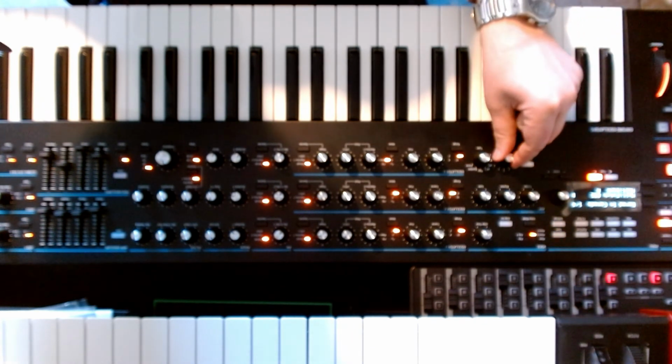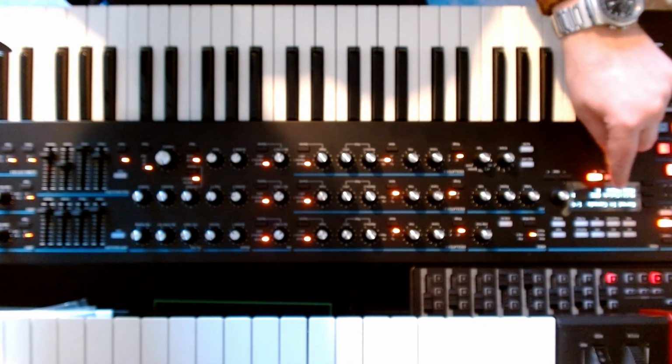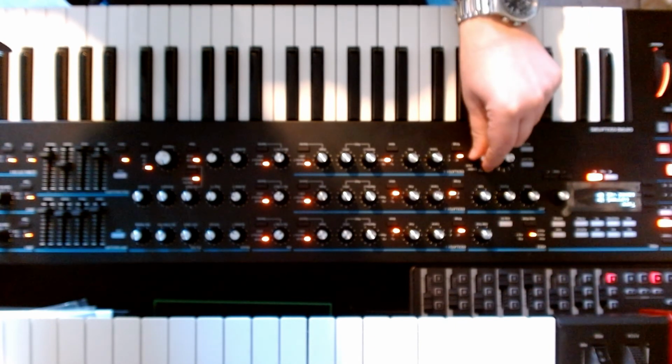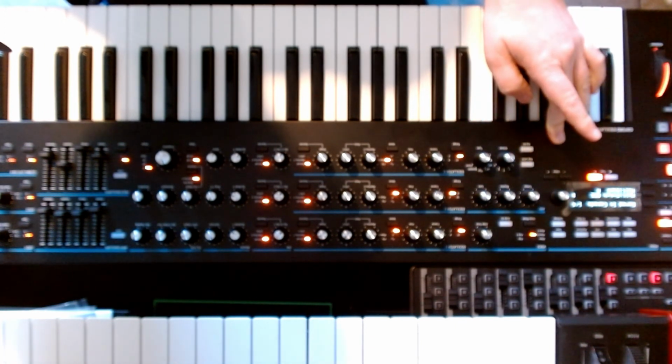The octave, now this is where it gets a little bit interesting. I'm actually going to set it to 3 octaves. I'll explain what that does in a minute. And then for the type, I just want it to go up initially.